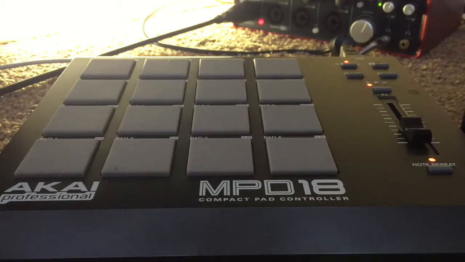That's all I'm going to get into for now. You can actually program how the notes sound in the note repeat, but we'll get into that in just a second.